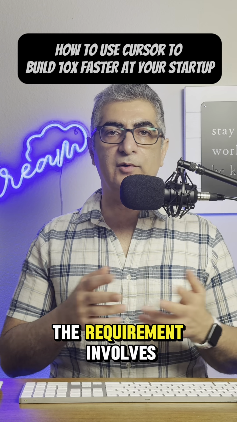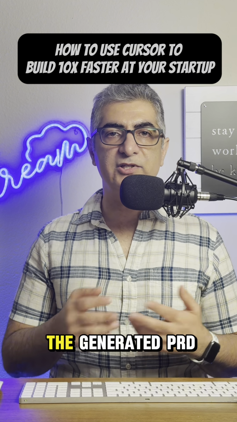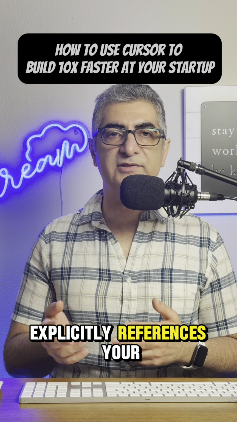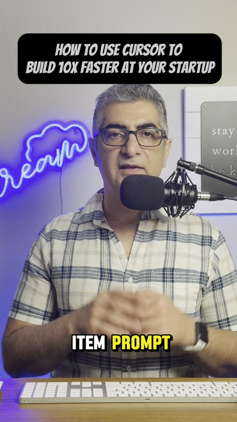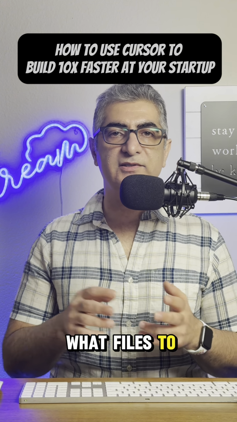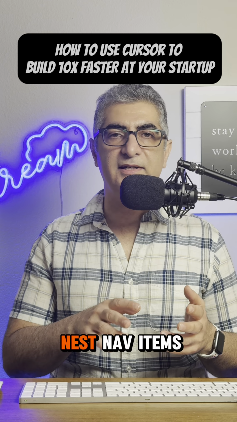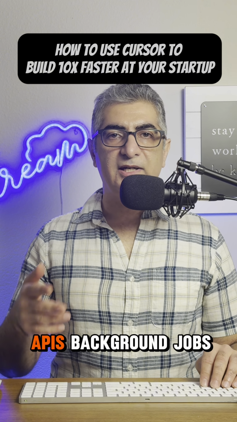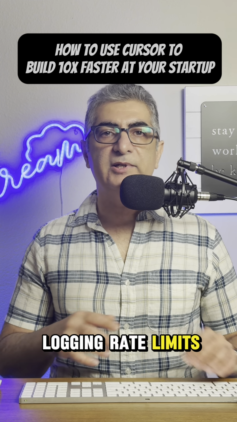For example, if the requirement involves adding a new nav item, the generated PRD explicitly references your add a nav item prompt. That prompt tells Cursor exactly how navigation works in your app, what files to touch, which icons to use, and how to nest nav items. Same thing for APIs, background jobs, logging, rate limits, whatever.